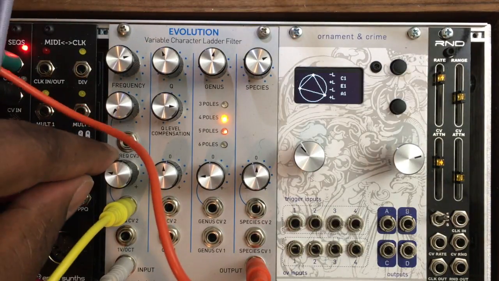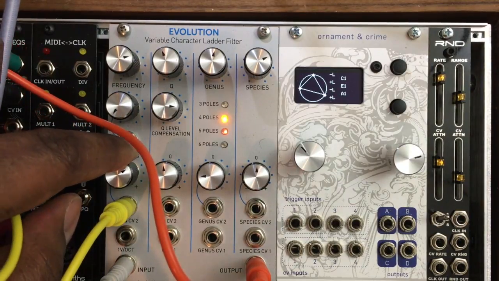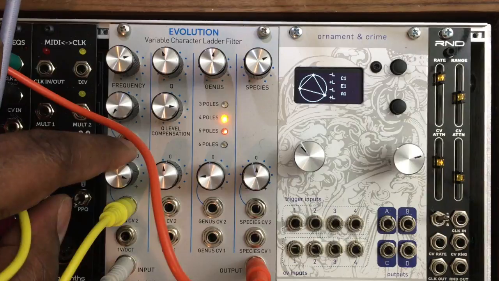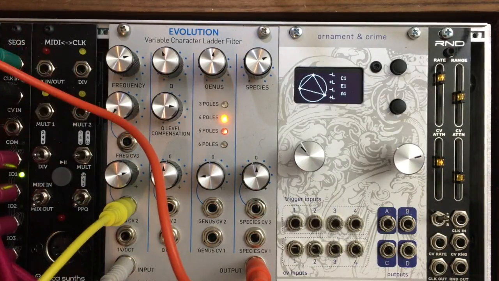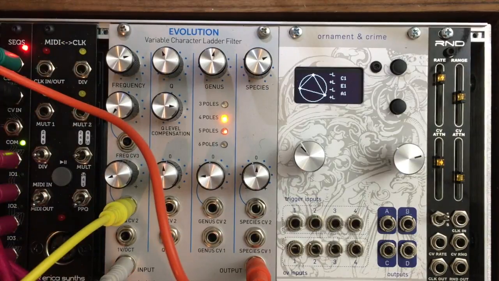So I have Batumi modulating frequency CV2, and I can invert that like so.